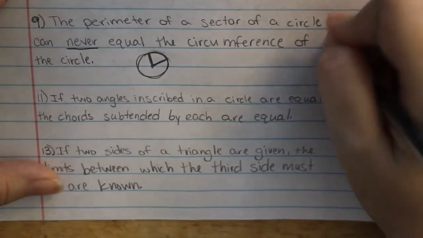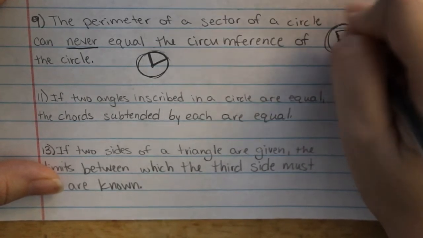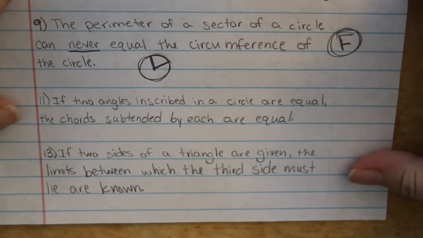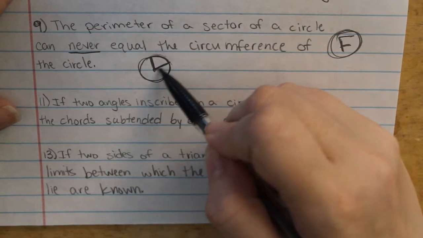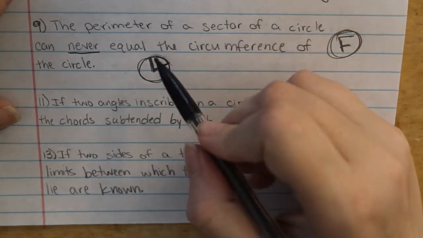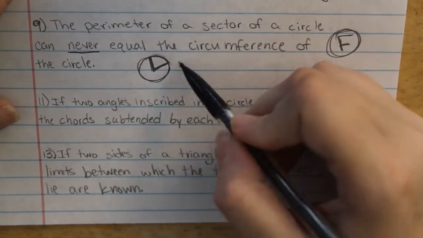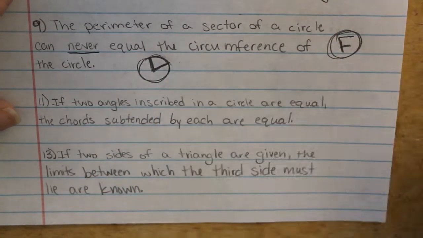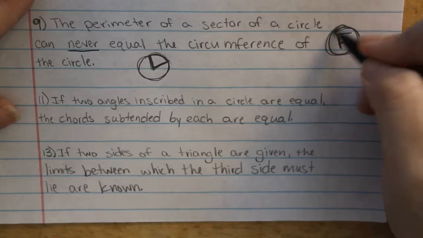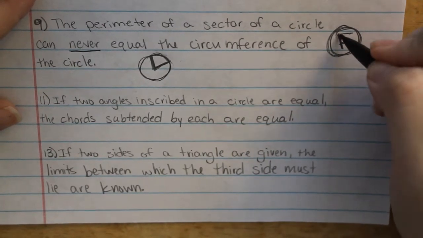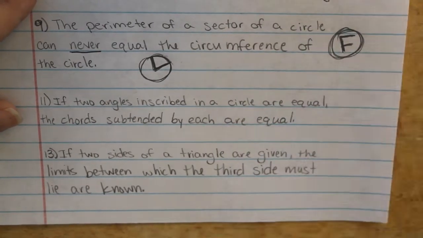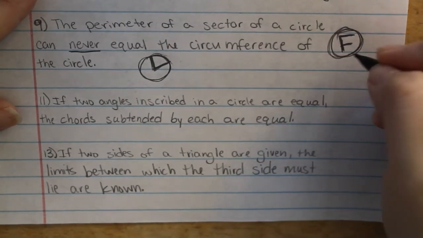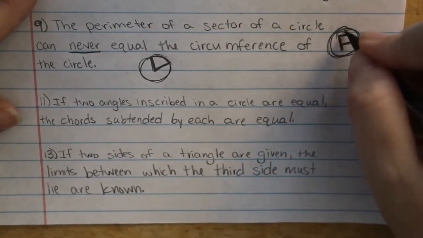Honestly, I'm going to say false for that, because I guarantee if we were to mess around with that, we would eventually be able to find the sweet spot between the radii doubling, multiplying by pi, equaling the sector plus the two of them. So I'm going to say false for now, because I don't know of a straight off the bat way to disprove that, or a way to prove that solidly. So I'm going to say false.